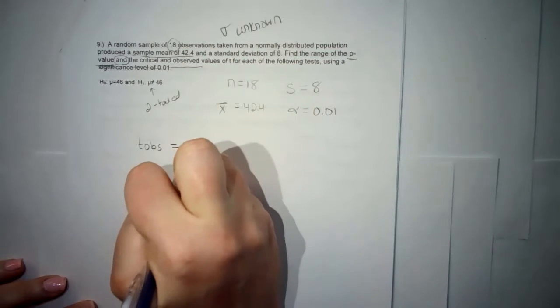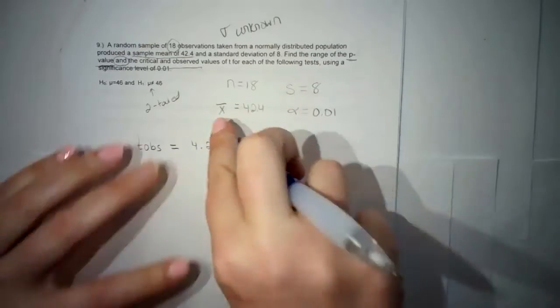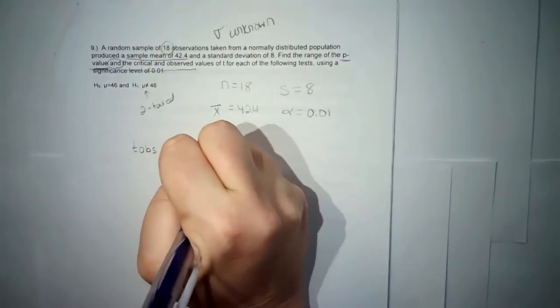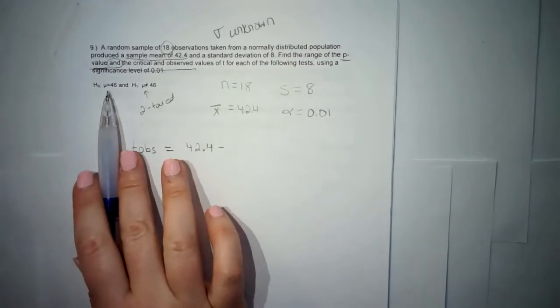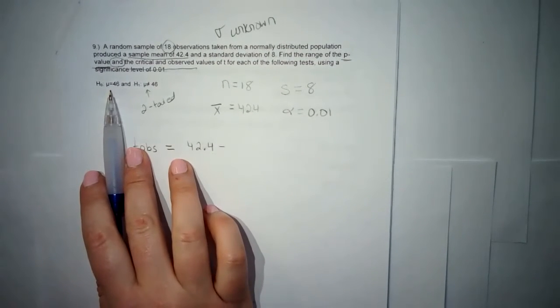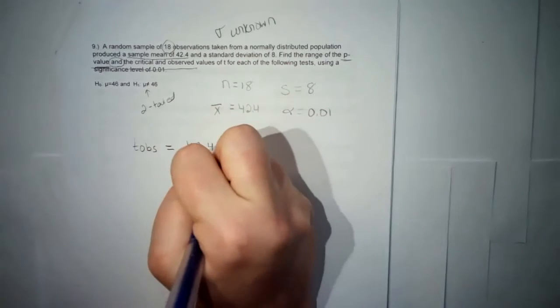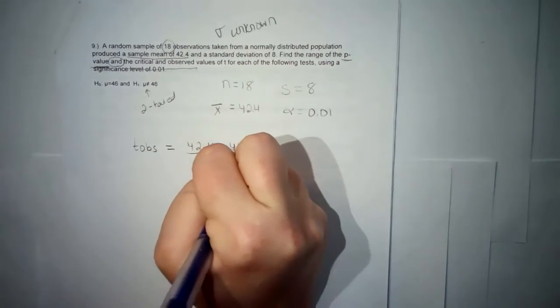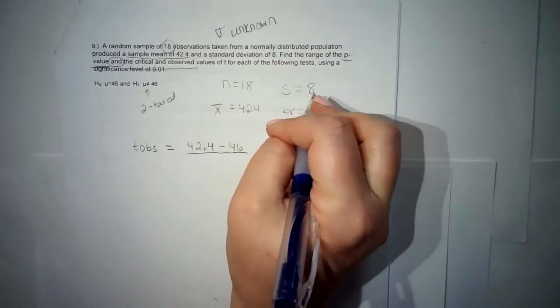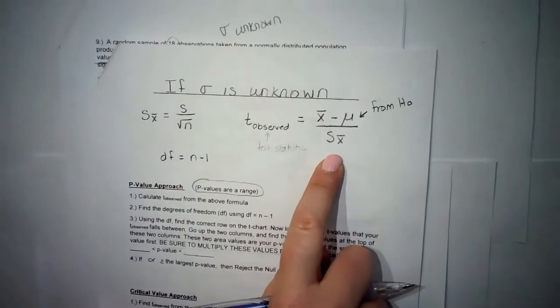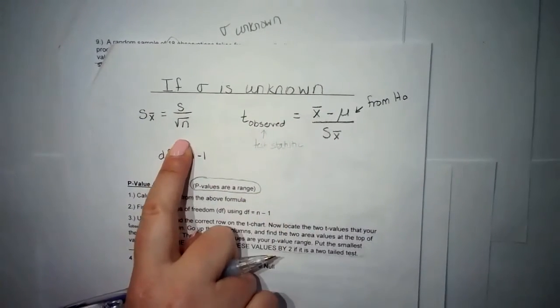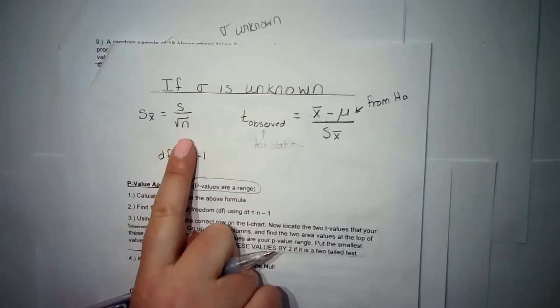So we're going to have X bar, oops, put my decimal in the wrong place, minus mu. Now remember, everybody forgets where mu is. Mu is with your null. So here's your mu, 46, divided by S of X bar. Okay, we don't have that. All we have is S. So your S of X bar is actually S divided by square root of n. So that's what we have to use.